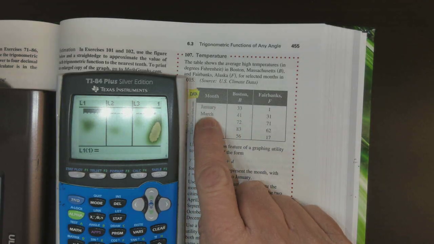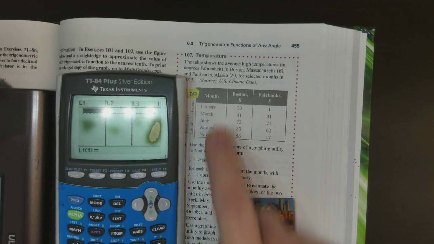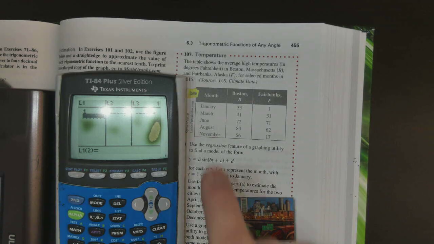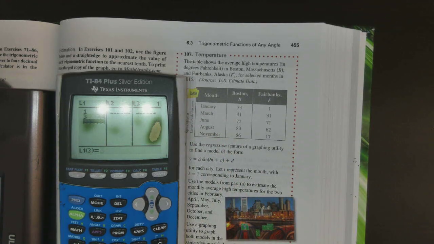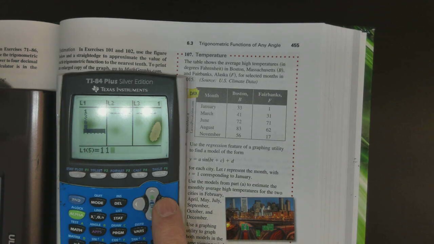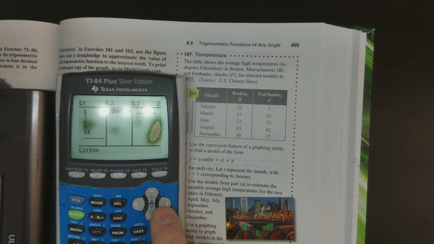The first number I want to put in, t is standing for the month, and January stands for 1. T equals 1 corresponds to January. Then we have March, which would be the 3rd month. June is the 6th month. August is the 8th month. And November is the 11th month. So in L1, in column 1 there, I've got the month numbers.